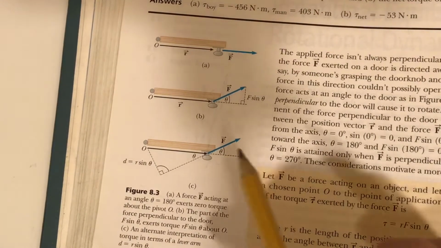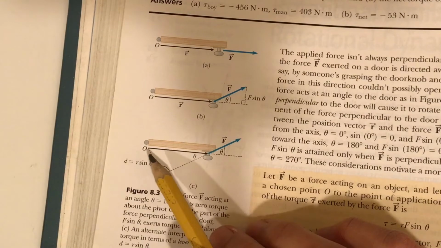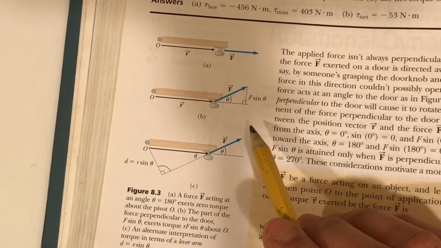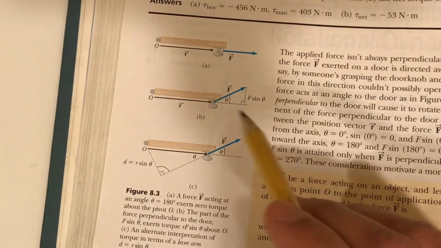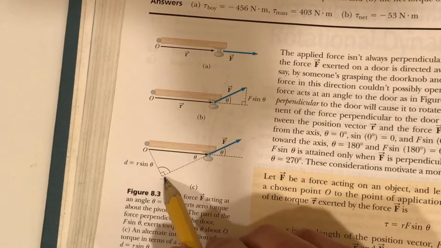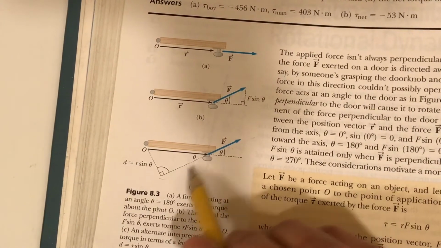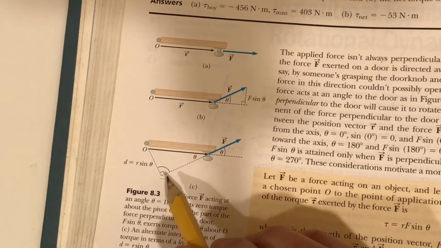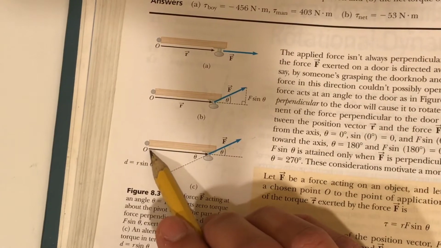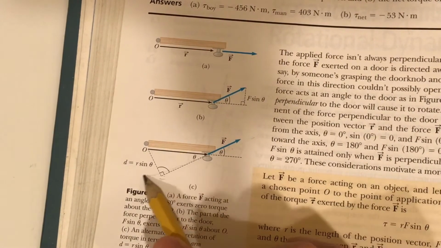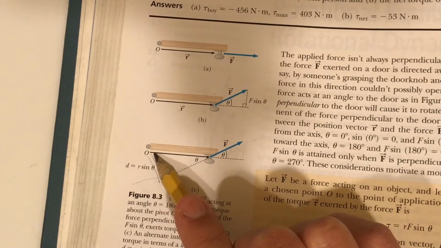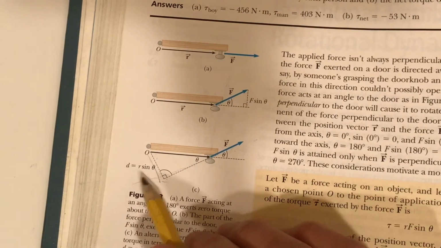So in order to find the lever arm, you want to find the vector that is perpendicular to the force that the problem is talking about. In this case, the force on the door is here, so what you would do is find the vector that is perpendicular to this force. What the book did here is they extended it and found the perpendicular, but it has to meet with the pivot. So once again, you want to find the line that is perpendicular to the force and meets at the pivot. And Mr. Greenberg mentioned something in class that it's r sine theta. And let's go back to the problem.